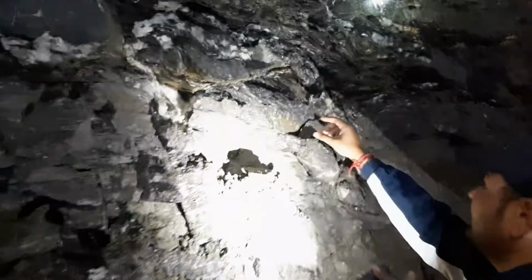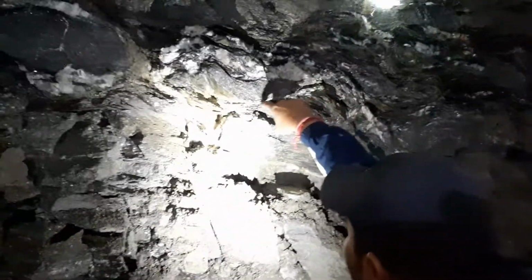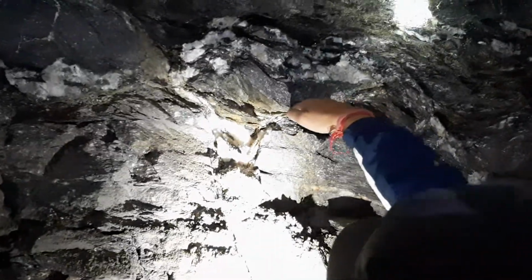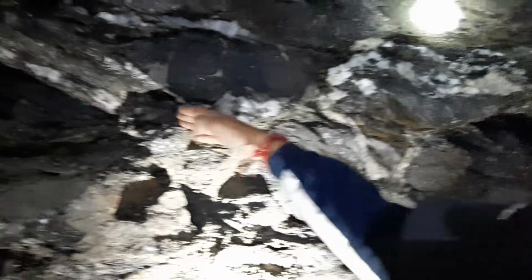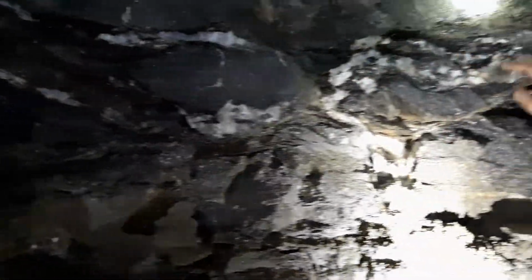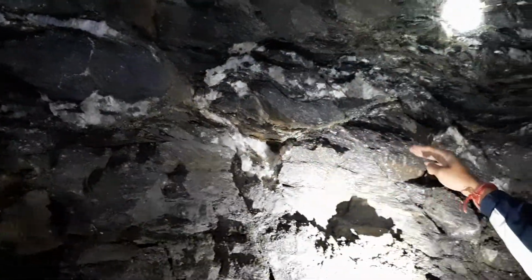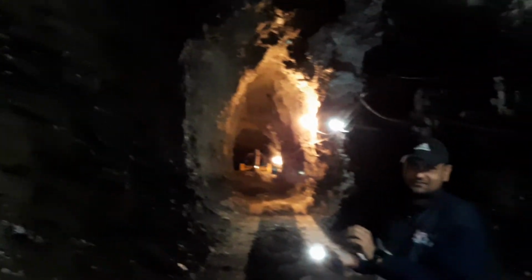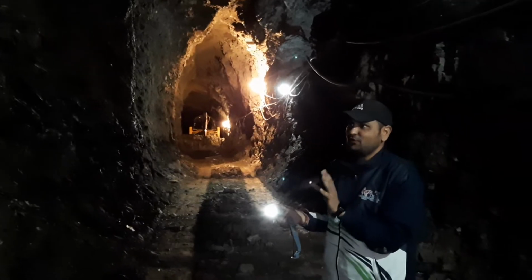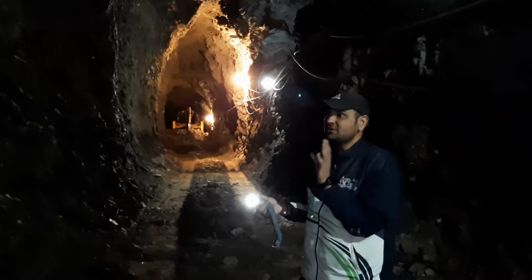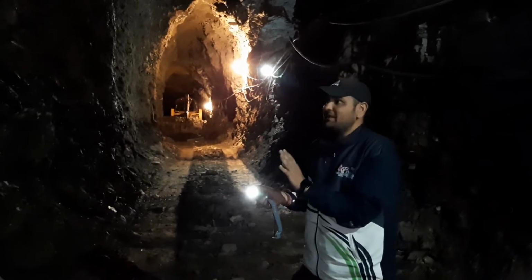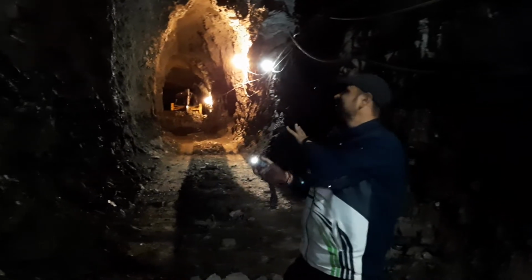And here you can see again curving features. This plane is curved, this plane is curved. This is a typical feature of the shear zone. Due to this shear zone, this whole wall comes under the fourth class category in rock mass characterization. So we have to provide the support system according to the fourth class of the rock mass rating system. These are the typical features.